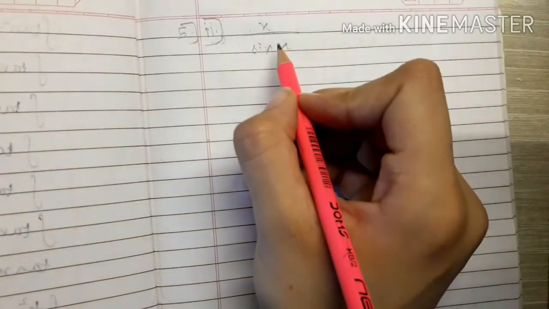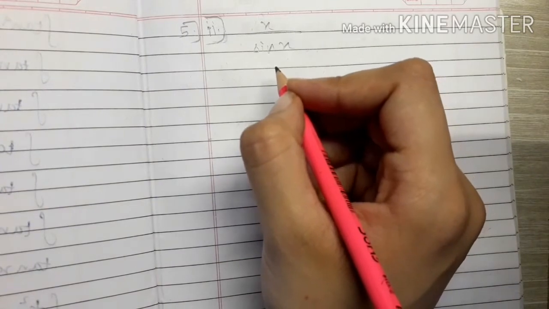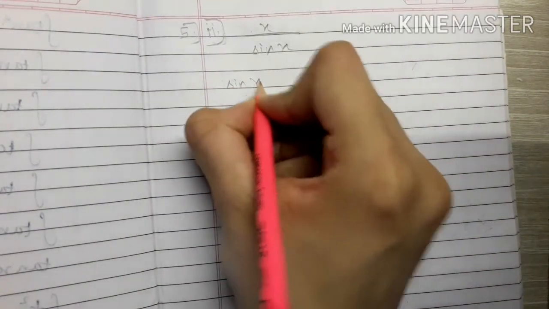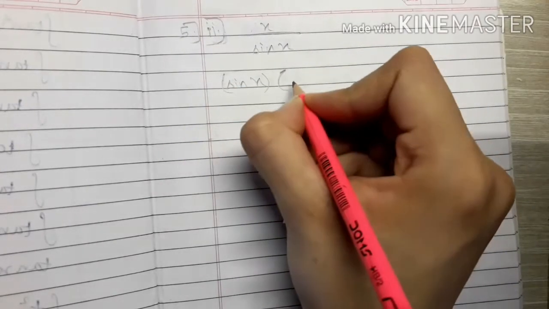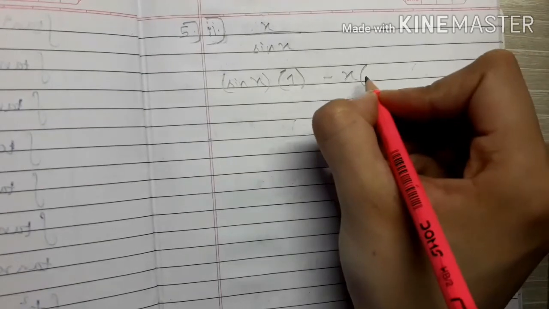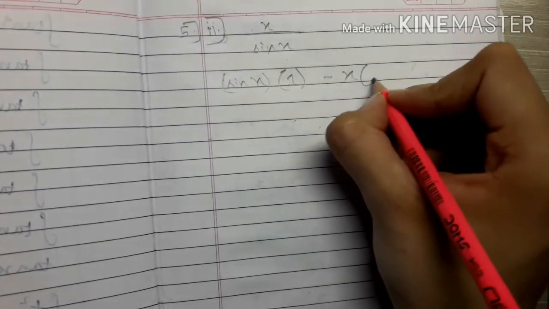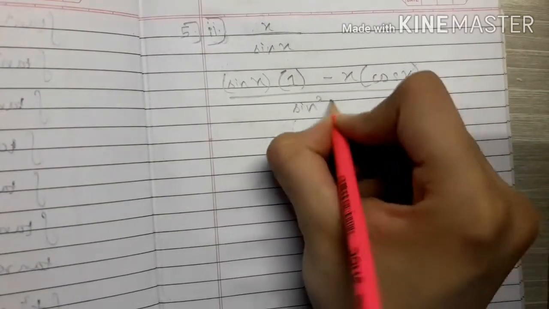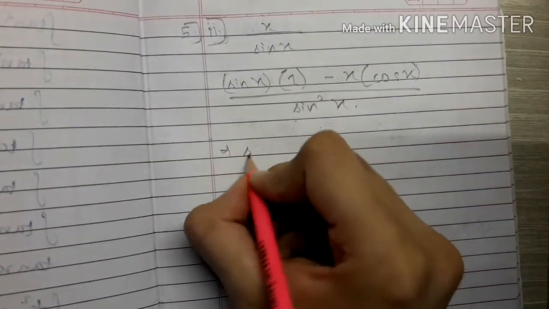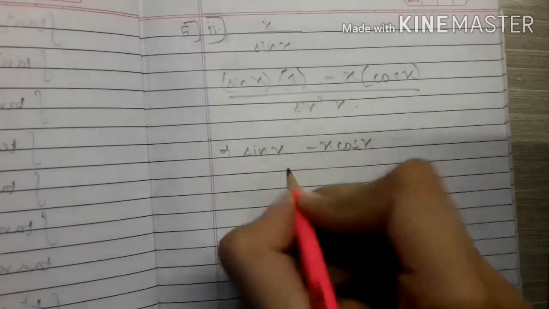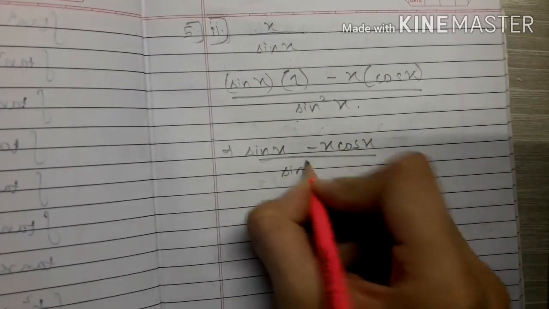Okay, so the second subpart is the differentiation of x upon sine x. Again, we will use the u by v rule. So this becomes sine x into the differentiation of x, which is 1, minus x into the differentiation of sine x, which is cos x, upon sine square x. So the final answer, sine x minus x cos x upon sine square x.